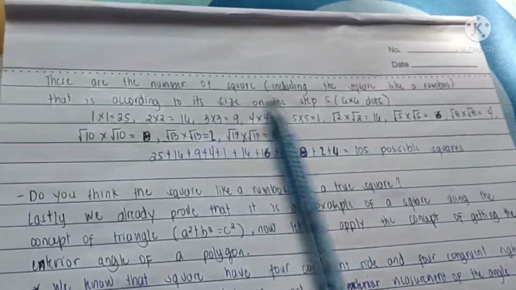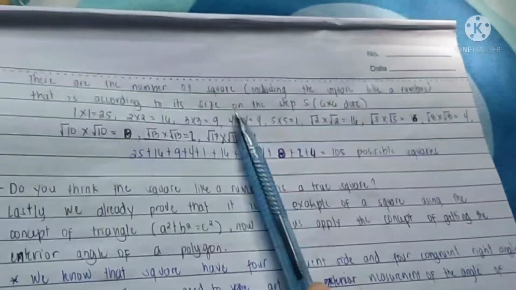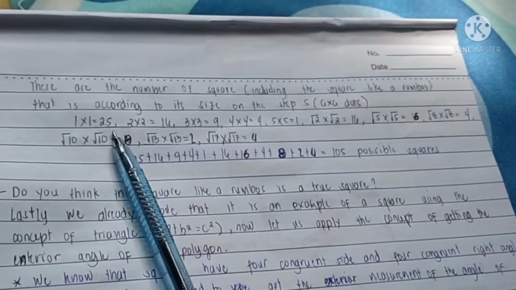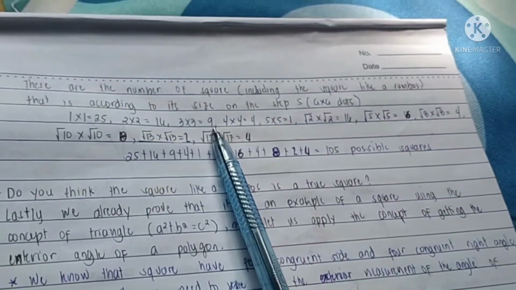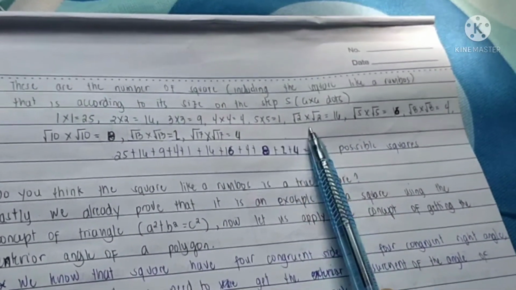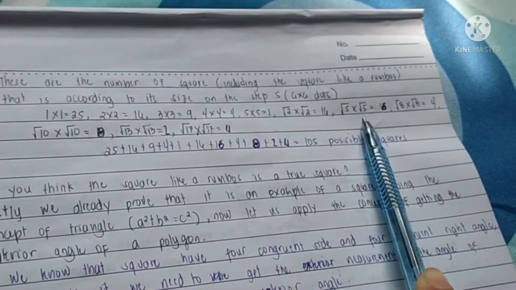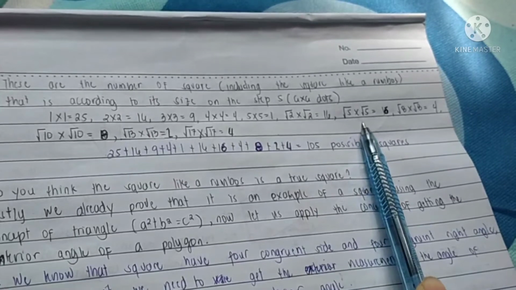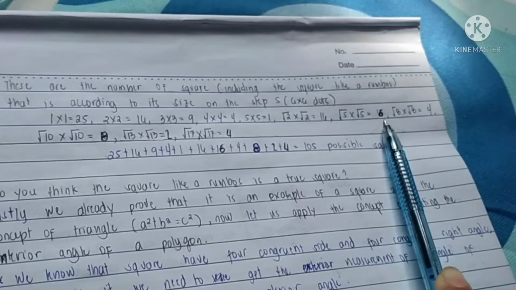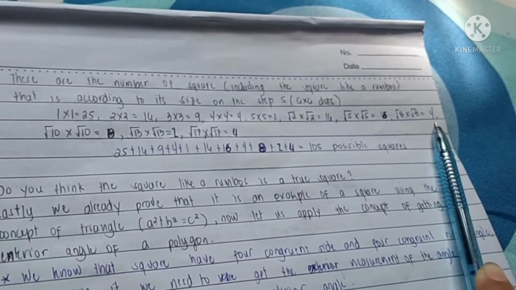So, these are now the number of squares, including the square like a rhombus, according to its size on step 5, which is 6 by 6 dots. So, 1 by 1 is 25, 2 by 2 is 16, 3 by 3 is 9, 4 by 4 is 4, 5 by 5 is 1, square root of 2 by square root of 2 is 16, square root of 5 by square root of 5 is 18. The square root of 8 by square root of 8 is 4.